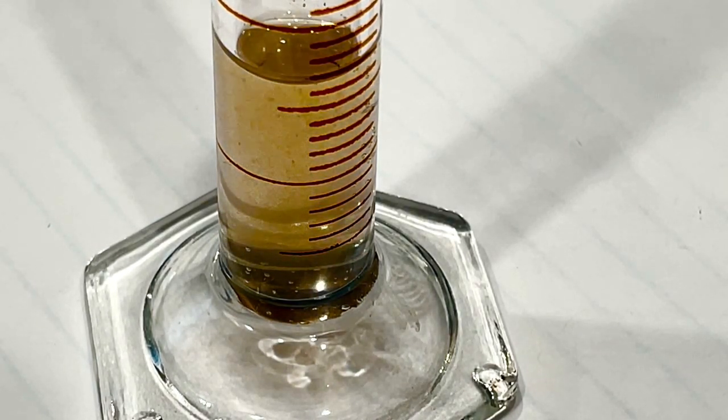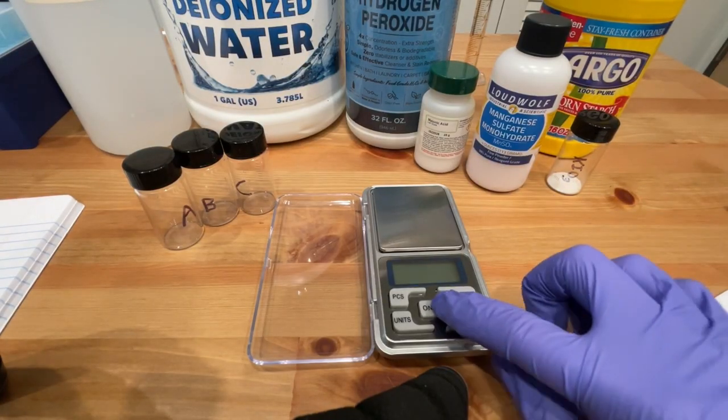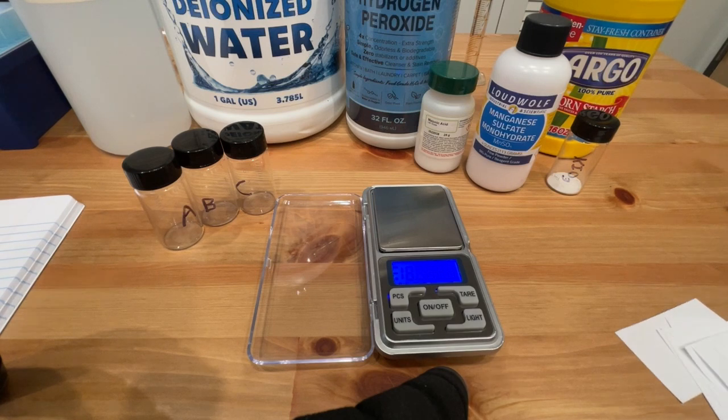In order to carry out this reaction, 3 mixtures are needed in equal amounts. 3 vials were labeled A, B, and C to hold these mixtures. Then I decided to add all the dry ingredients to the vials first.